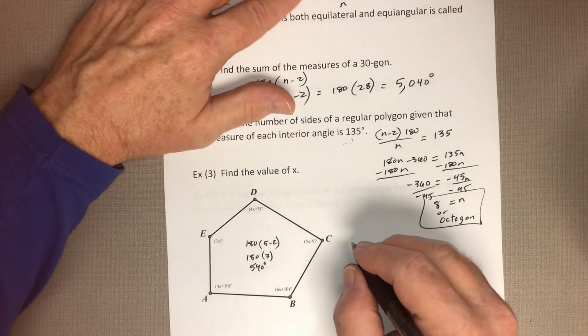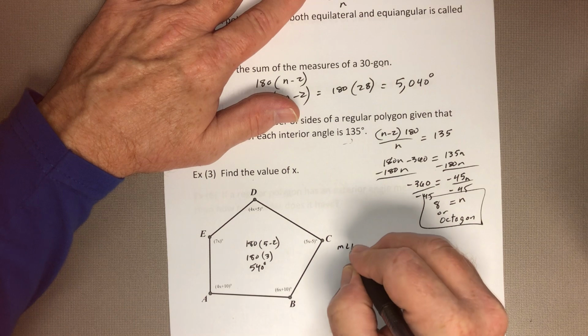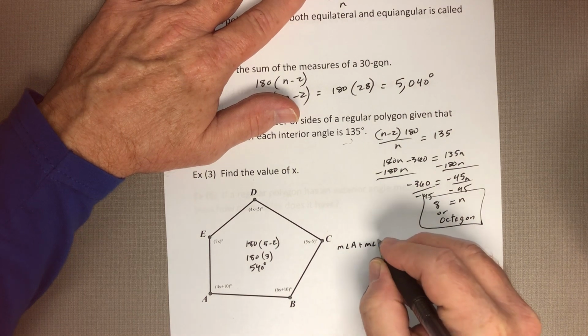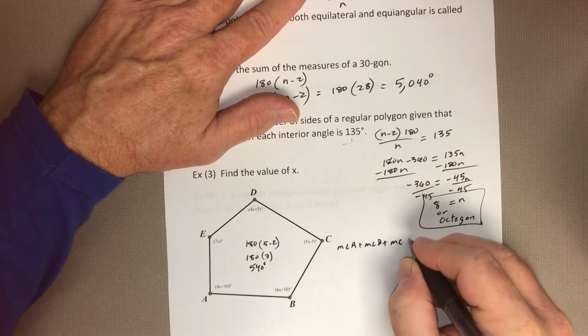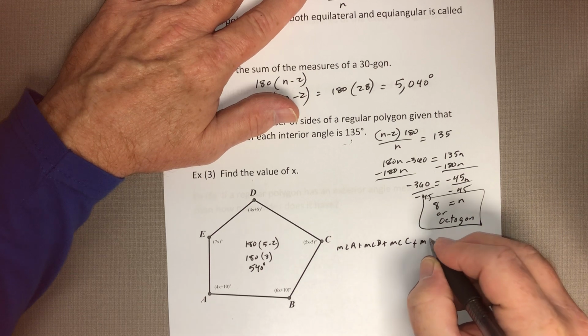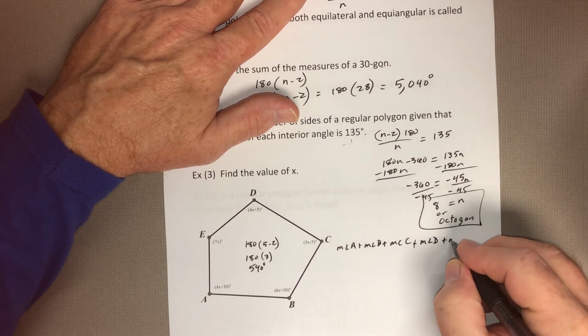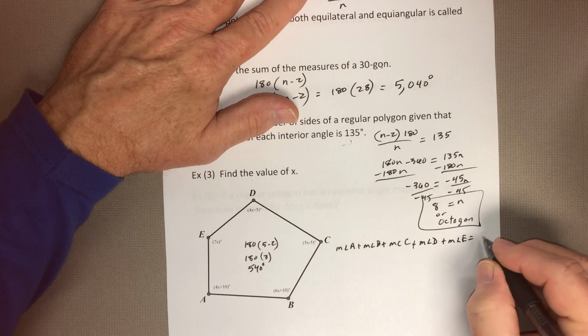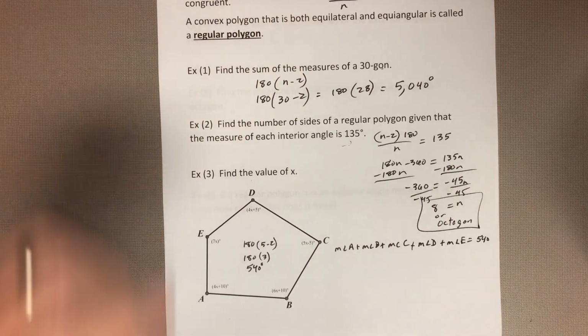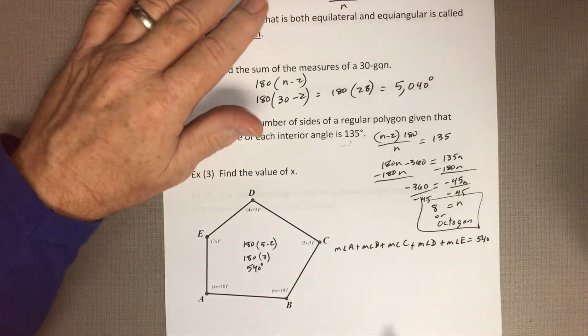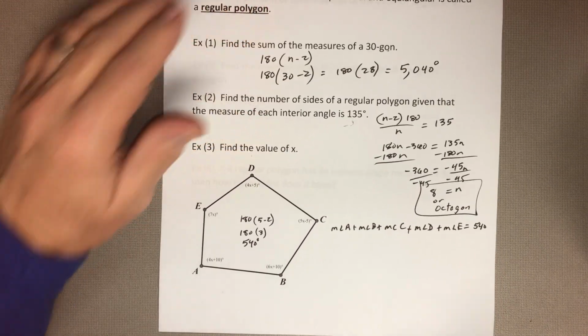So we could say the measure of angle A plus the measure of angle B plus the measure of angle C plus the measure of angle D plus the measure of angle E all adds up to 540 degrees. Most of us wouldn't do that, but we could. I want you to know that.